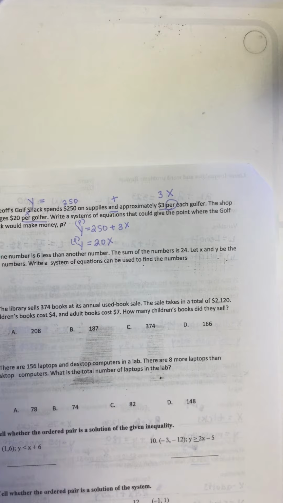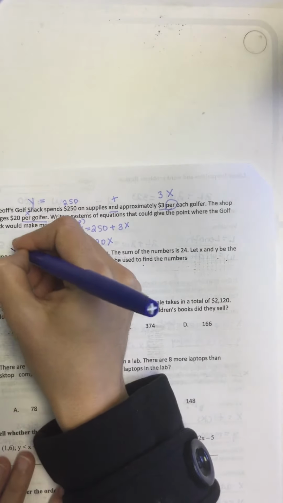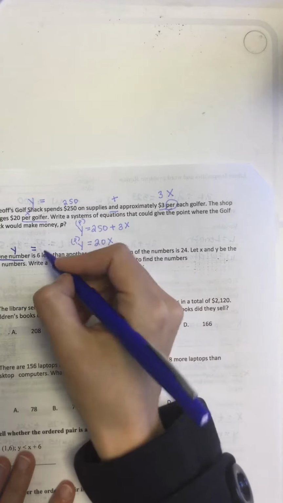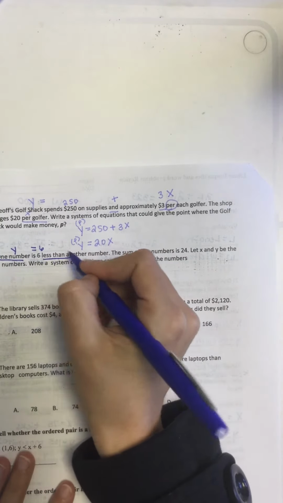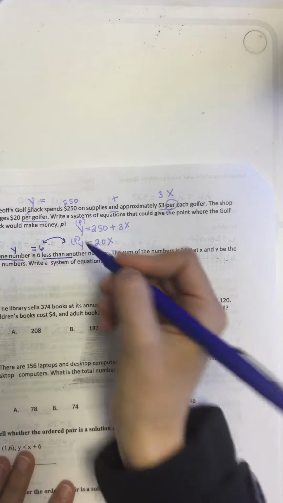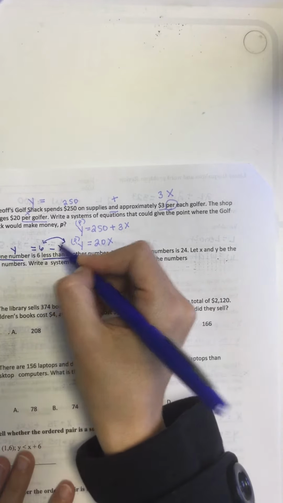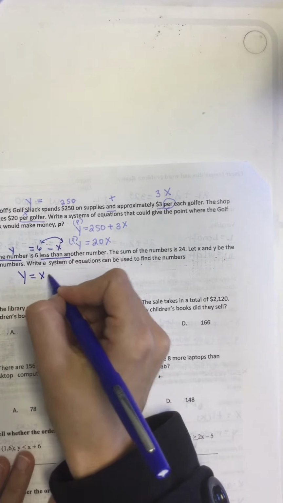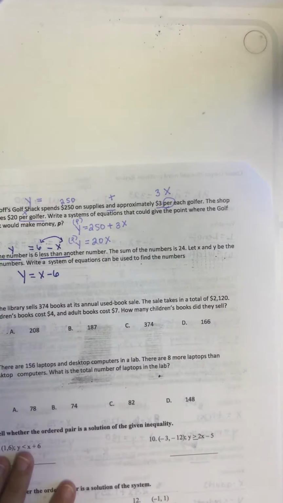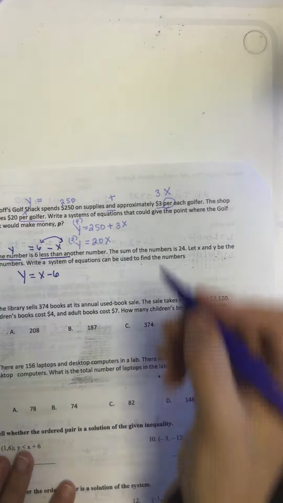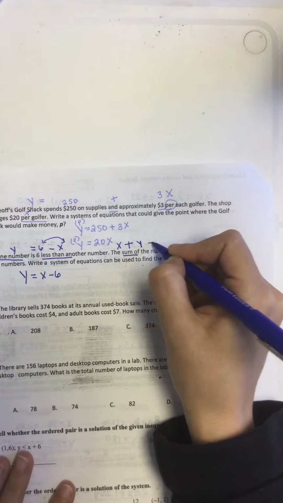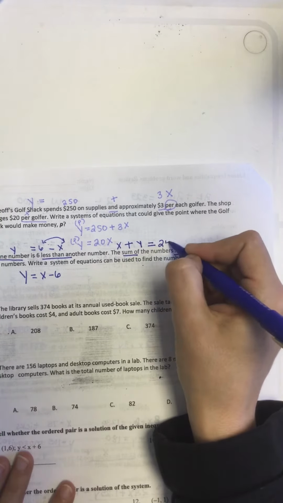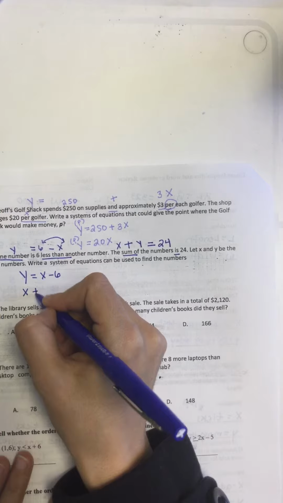Number 6. One number is the letter Y, "is" means equals, 6 less than, so that's a turnaround word, another number. So instead of Y equals 6 minus X, we're going to have Y equals X minus 6 because that's a turnaround. The sum, so if I added the two numbers, x plus y, that would equal 24. So that's my other equation.